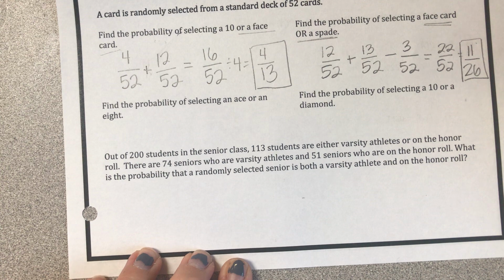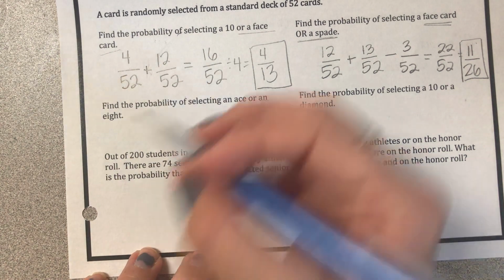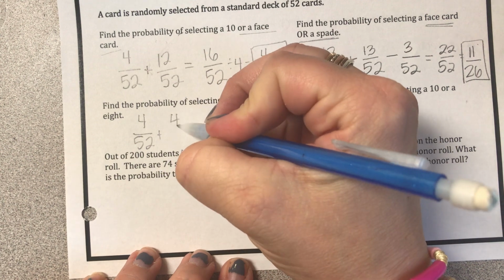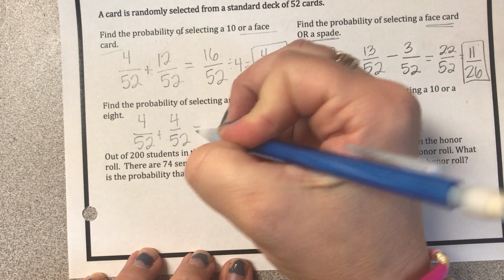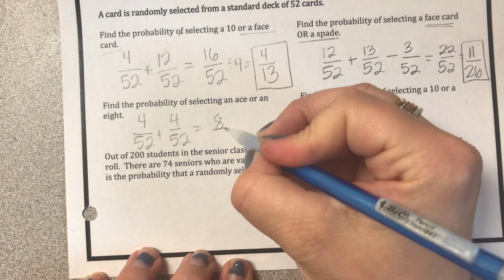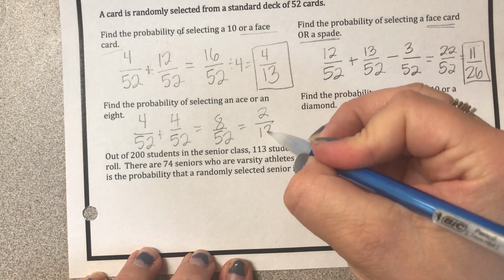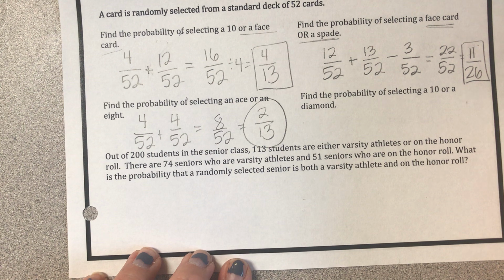Okay, find the probability of selecting an ace or an 8. So there's 4 aces in our deck of cards, and there's 4 8s in our deck of cards. So 4 plus 4 would be 8 over 52. Those are both divisible by 4, and we get 2 over 13.